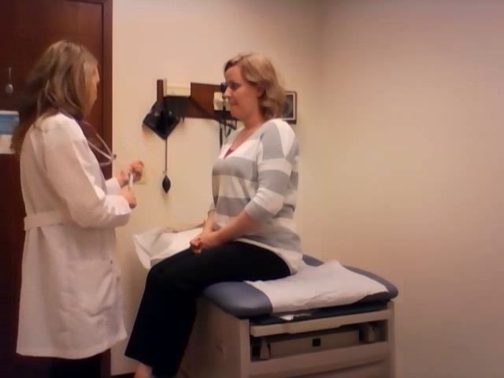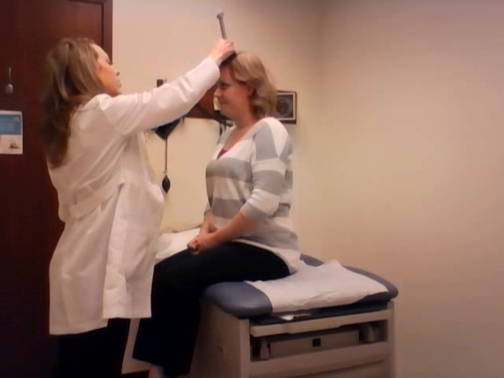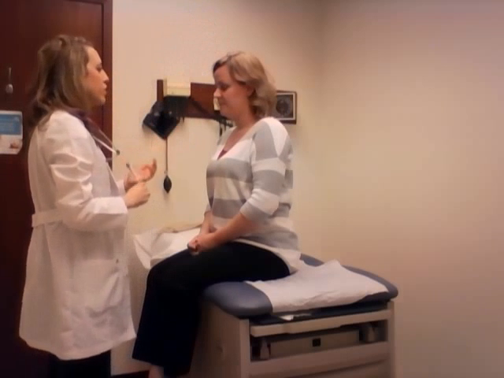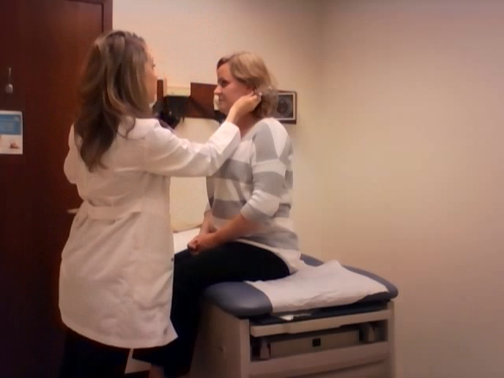So we're going to start with the Weber. Tell me if you can hear this in your left, right, or both ears. Both. Okay. Tell me when the sound stops.